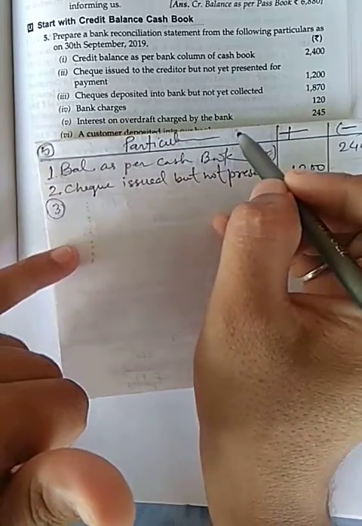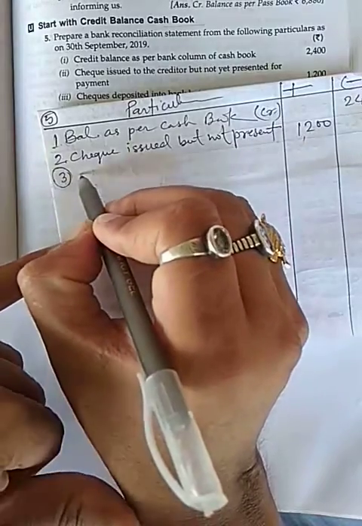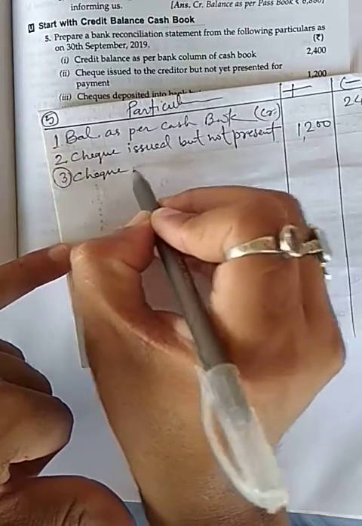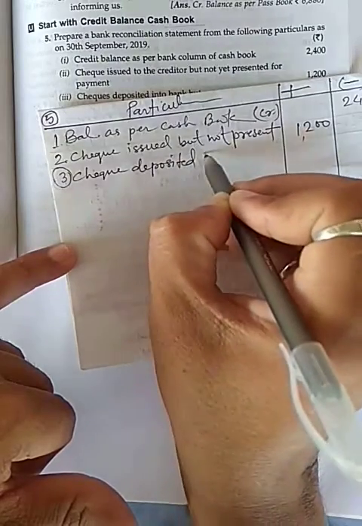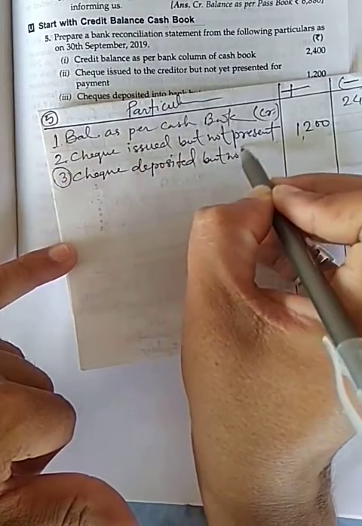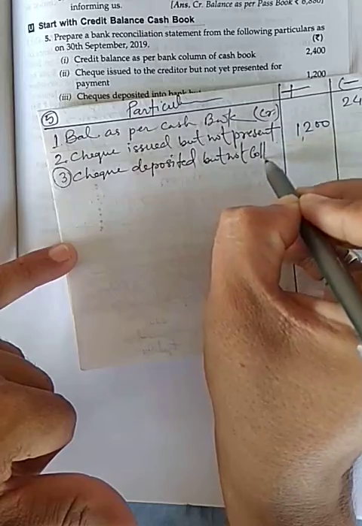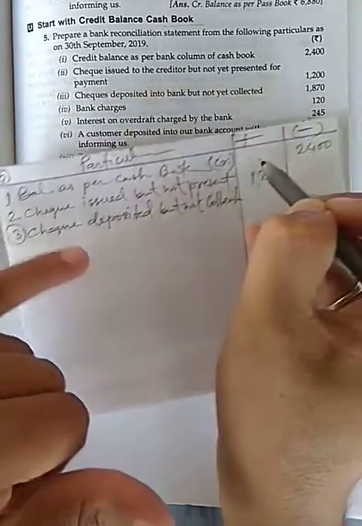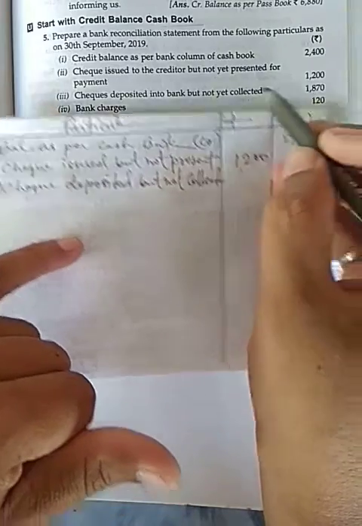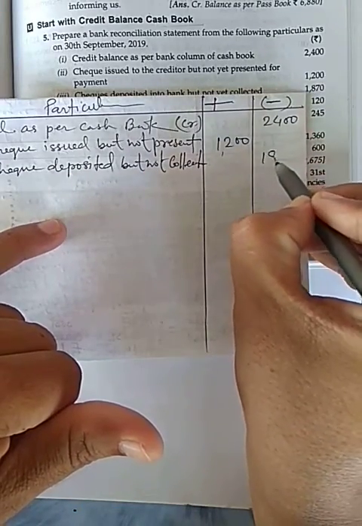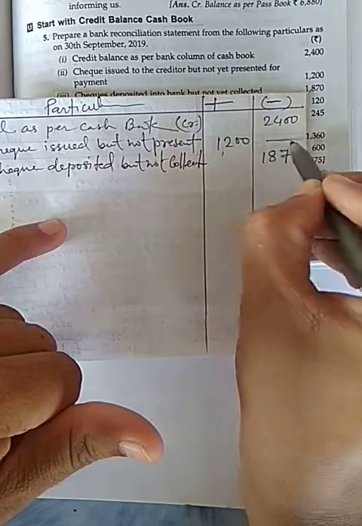Now third statement is saying check deposited into bank but not yet collected or credited. It is here given. So I will write check deposited but not collected by the bank. So it will be in minus side, and amount is given 1870.